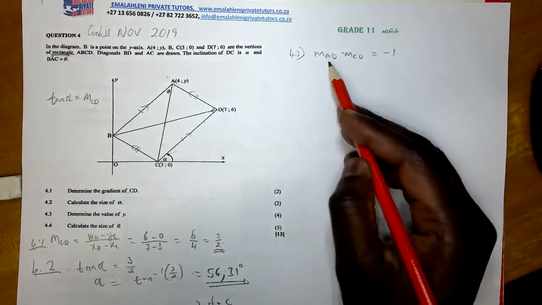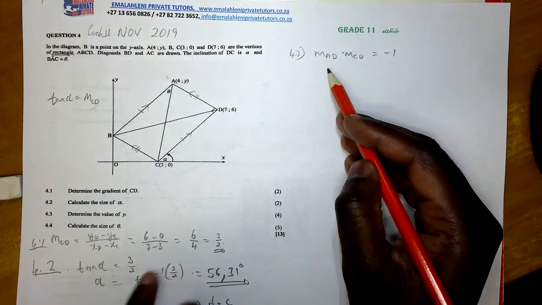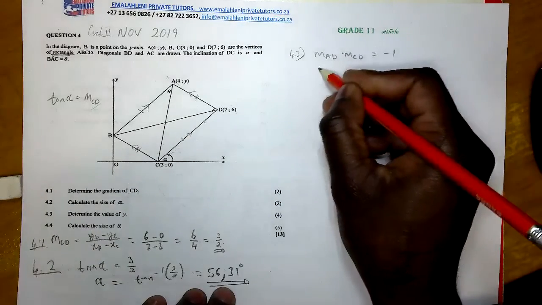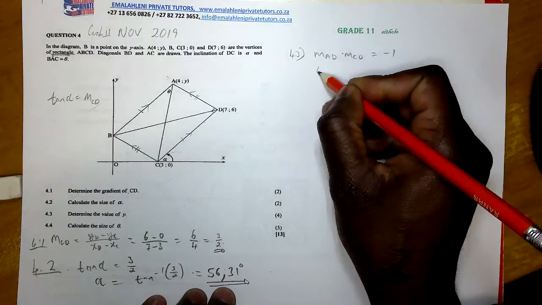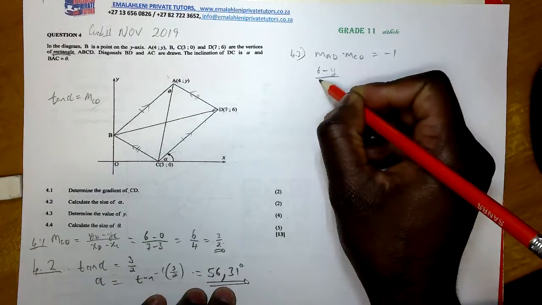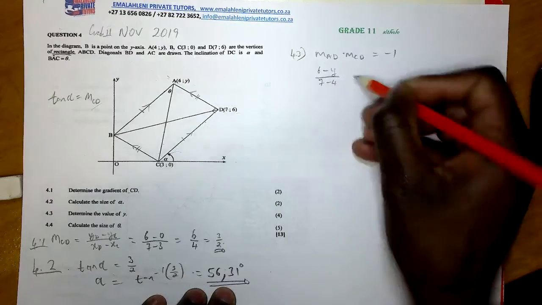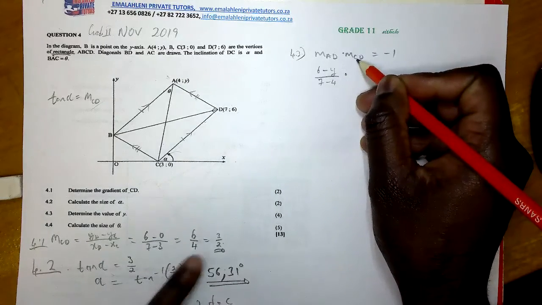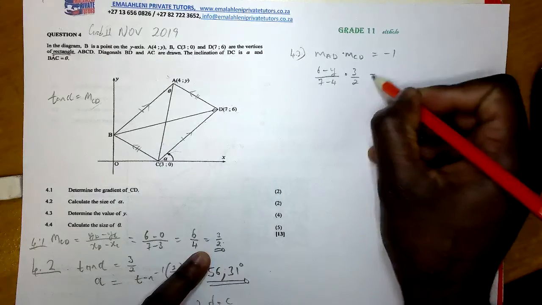Now, what is m_AD? We write the formula. m_AD is equal to 6 minus y over 7 minus 4, times the gradient of CD, 3 over 2, must give us -1.